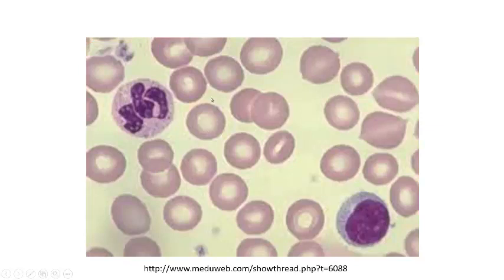Now on this slide the color's not that great, but I see some platelets up here, and here's a platelet down here. Lots of erythrocytes with those pale centers because the hemoglobin is around the edges, and I see a lymphocyte with its nucleus and a little bit of cytoplasm.